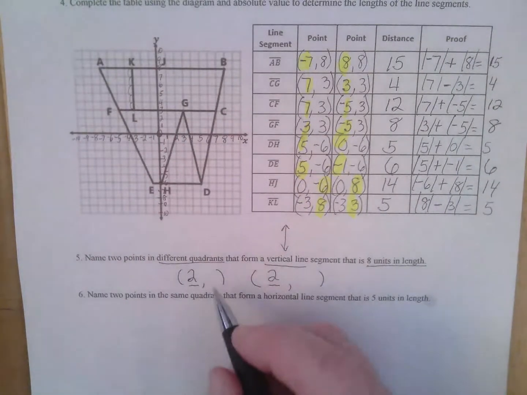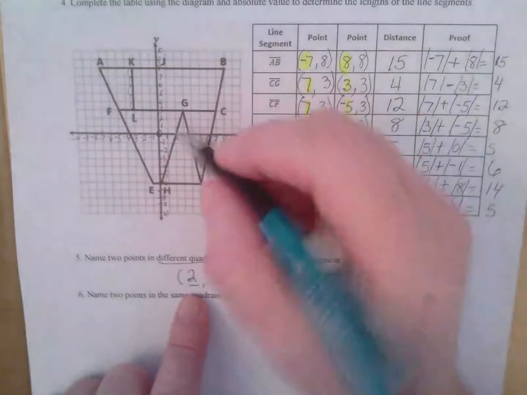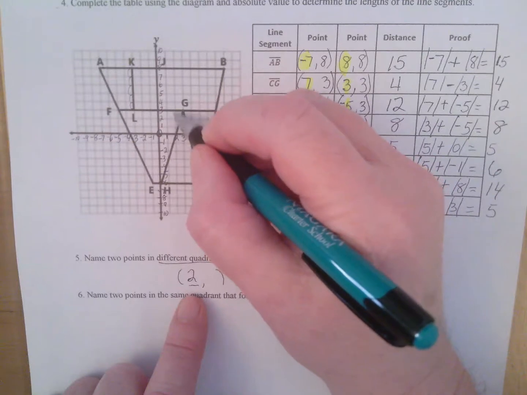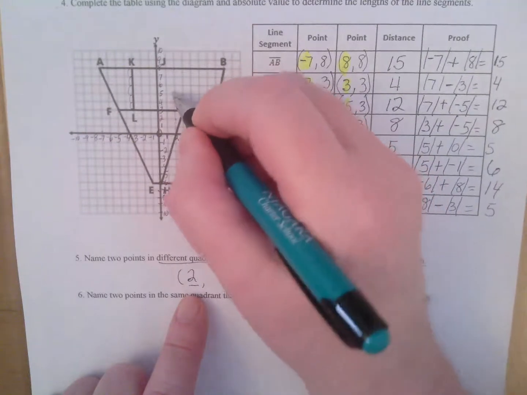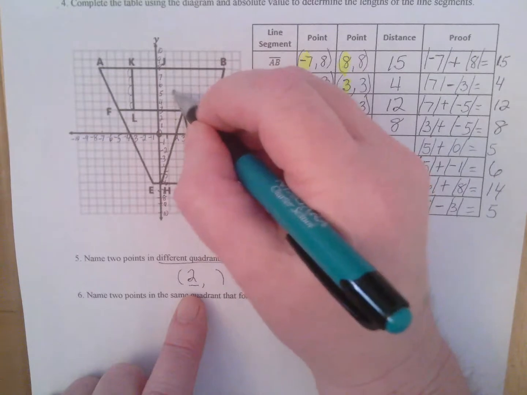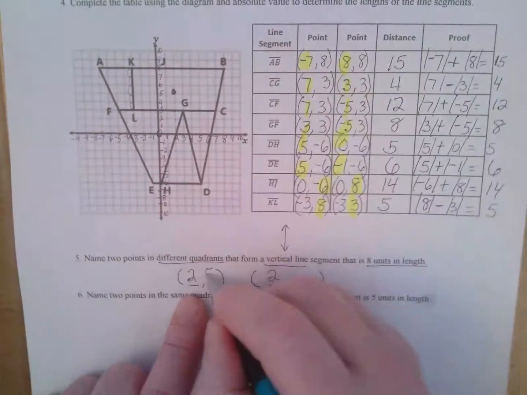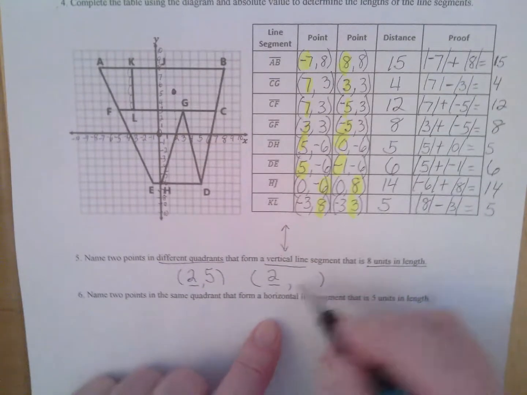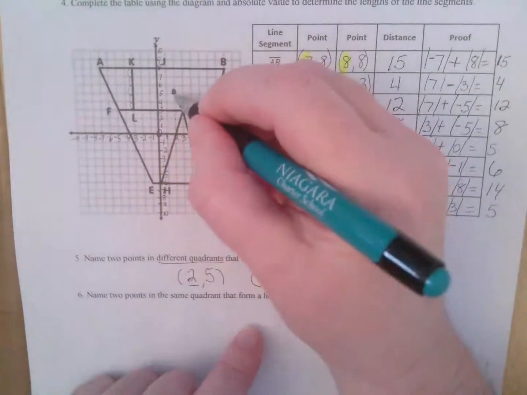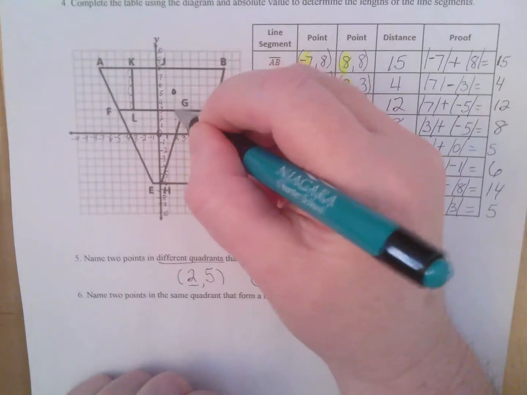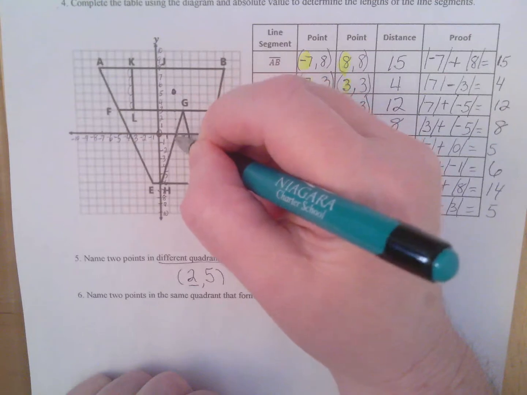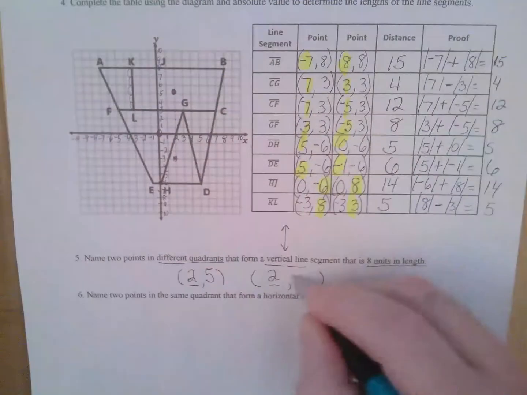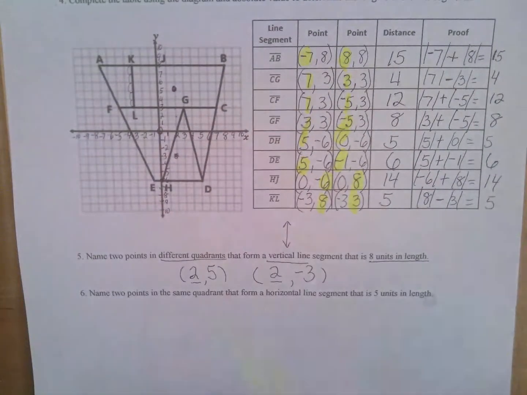So I am going to choose 2, so I went over 2, and we're going to go up 5. 1, 2, 3, 4, 5. So I'm going to choose 2, 5. And since it's vertical, meaning going up and down, and has to have a length of 8, I'm going to go 1, 2, 3, 4, 5, 6, 7, 8, which is on -3.